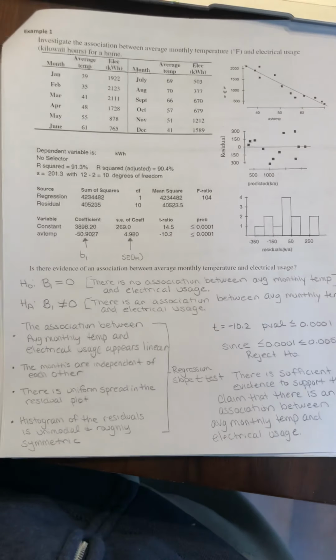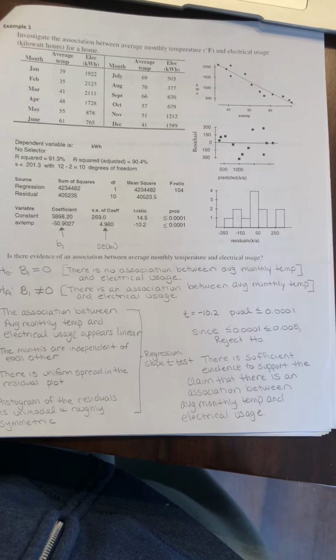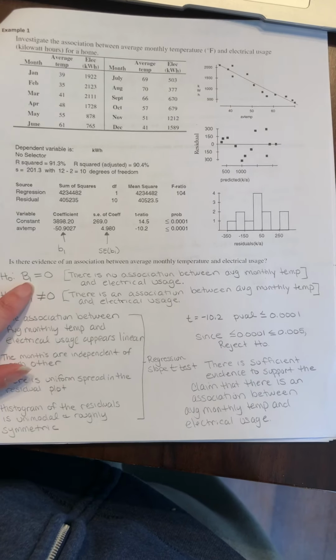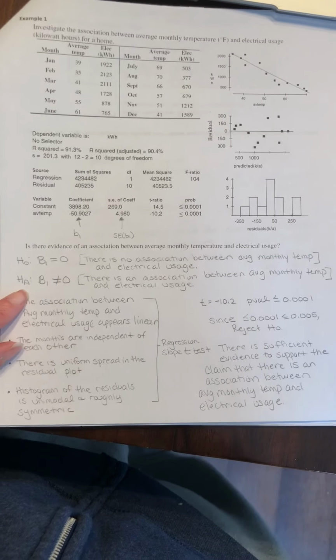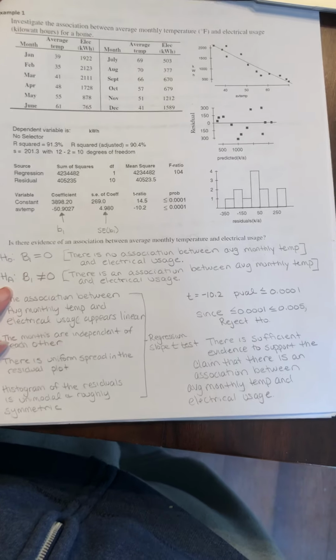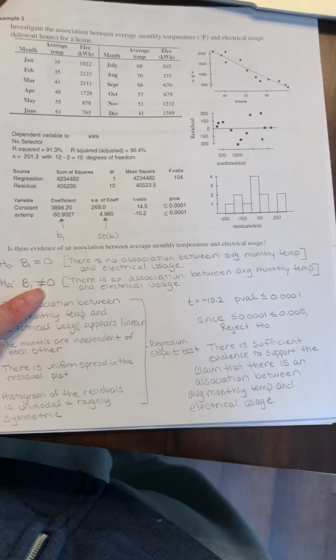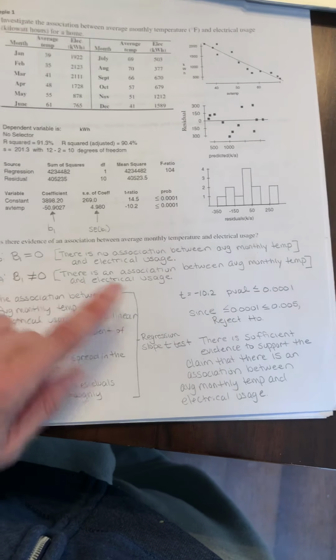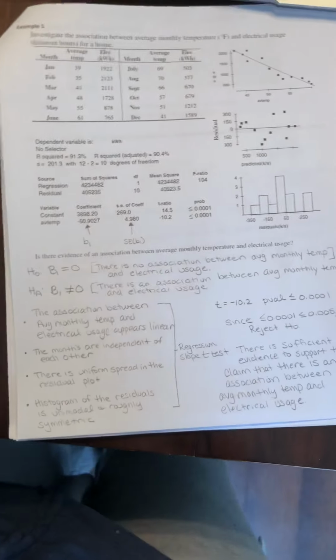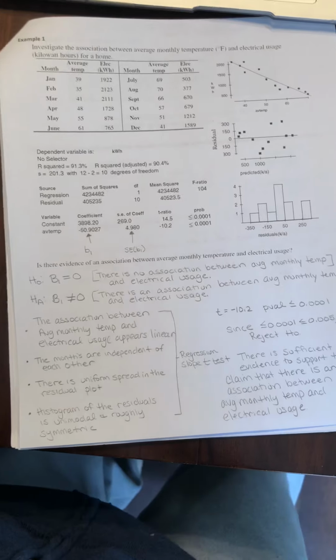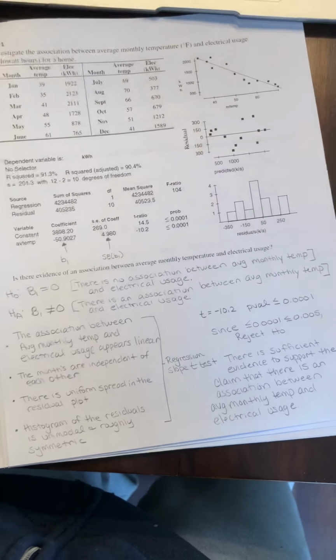You don't have to write that in words. I put that there just to clarify. You just need to write that beta 1 equals 0, that there is no association, and then the alternative is always a two-sided test, that there is an association. If the slope isn't 0, then there's an association. Then all you need to do is comment on the plots given up here.